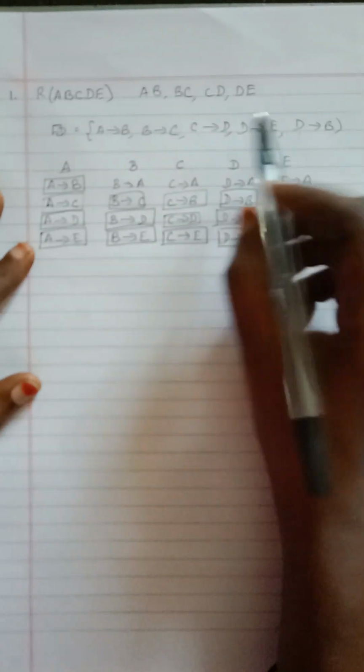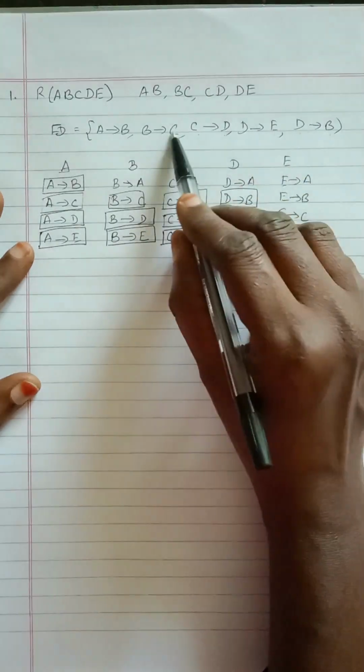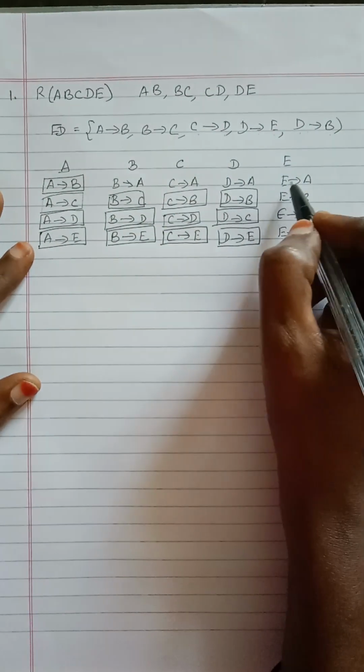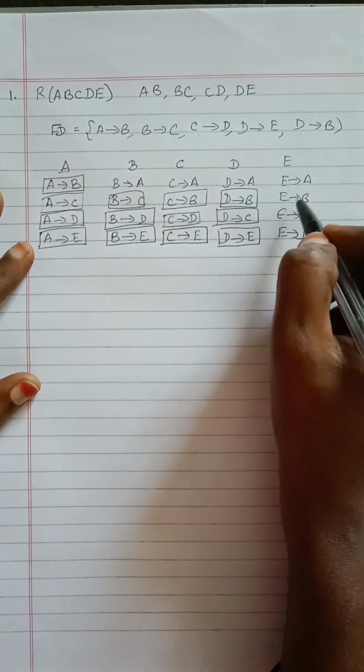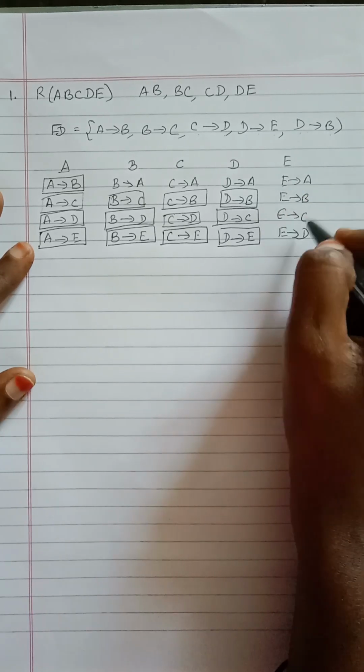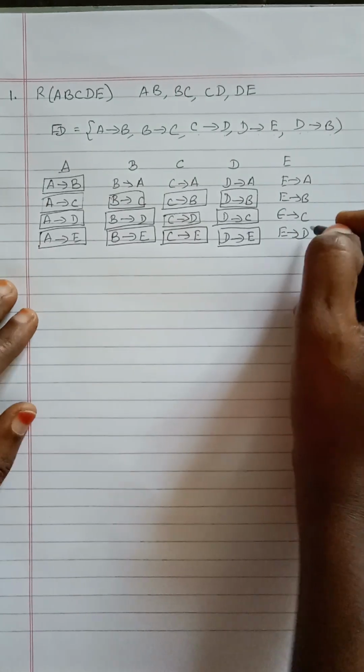Now E tends to A? See here, from E nothing is coming, so there is no functional dependency. E tends to A is not possible. E tends to B is not possible. E tends to C is not possible. E tends to D is not possible. So here nothing will come.